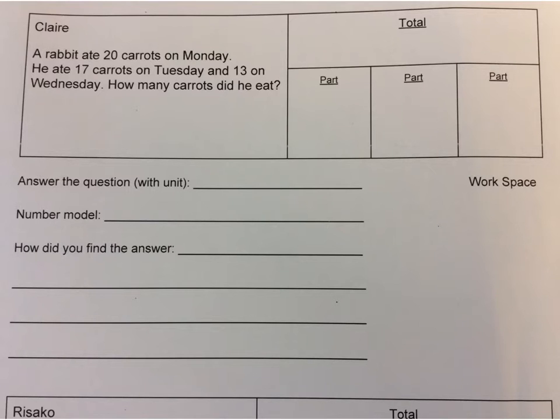Okay, let's take a quick look at this homework, which is your own problems of 3 or more addends that you made. And we'll start with Claire's. She said a rabbit ate 20 carrots on Monday. He ate 17 carrots on Tuesday and 13 on Wednesday. How many carrots did he eat? And we can use the parts in total diagram here to help us.